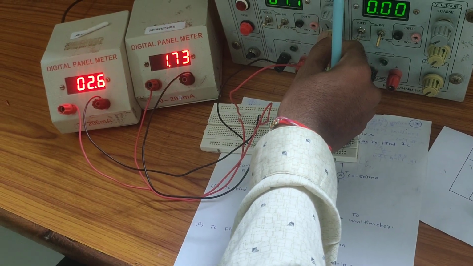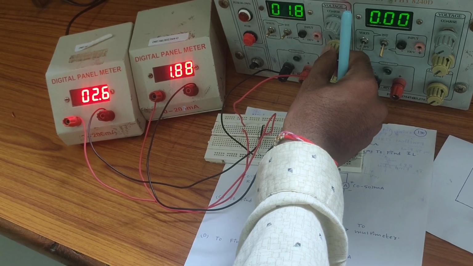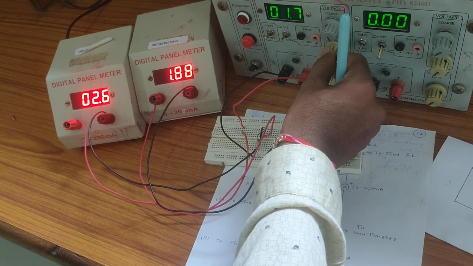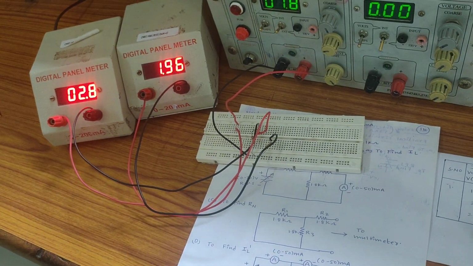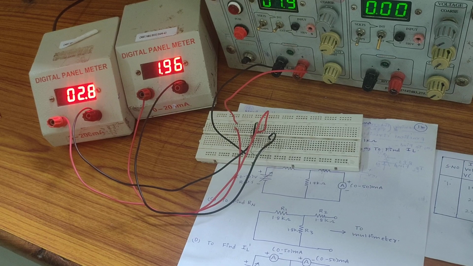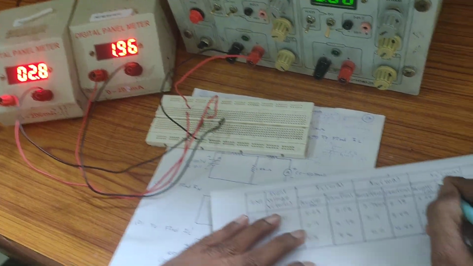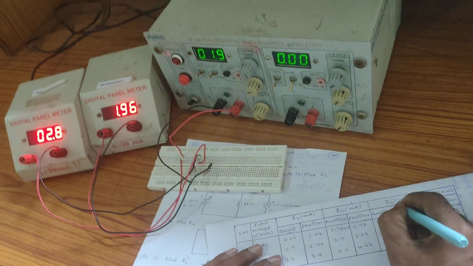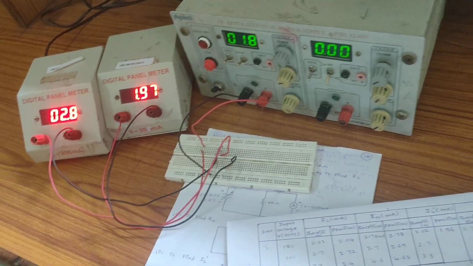By varying the fine, I can get an accurate value. 2.78 means approximately 2.8. Now see here, for this current, theoretical value IL dash is 2.02, practically IL dash value will be 1.96. Approximately it is verified.